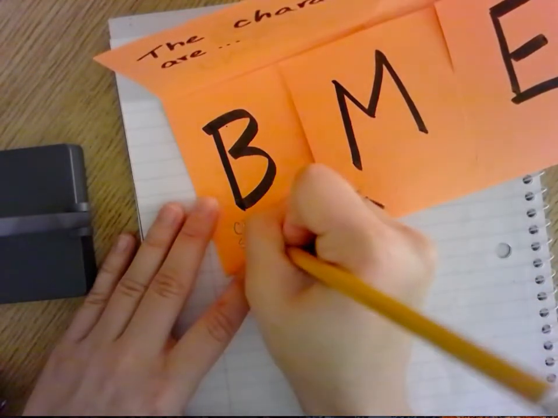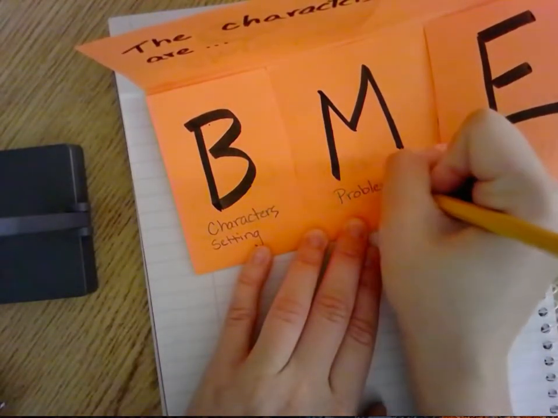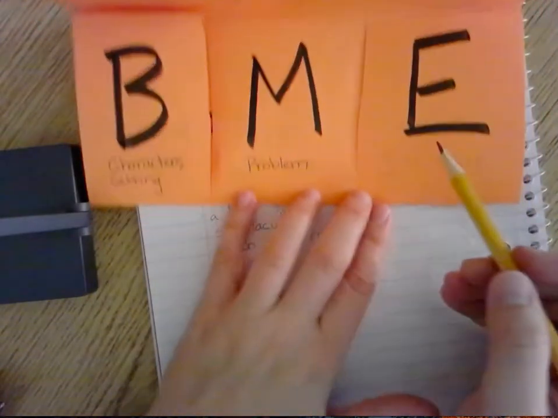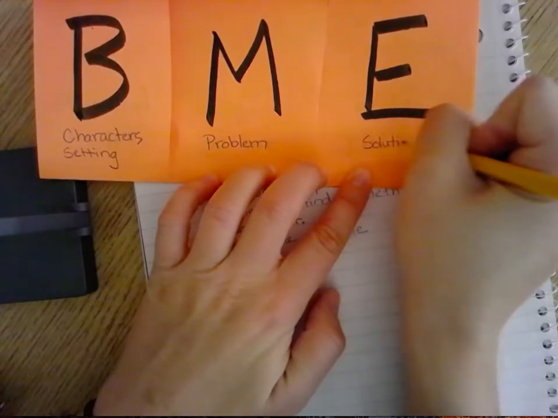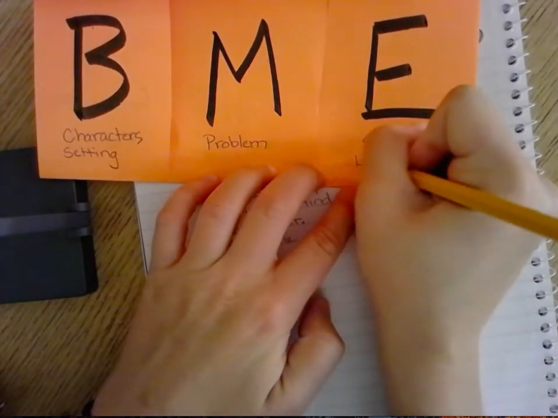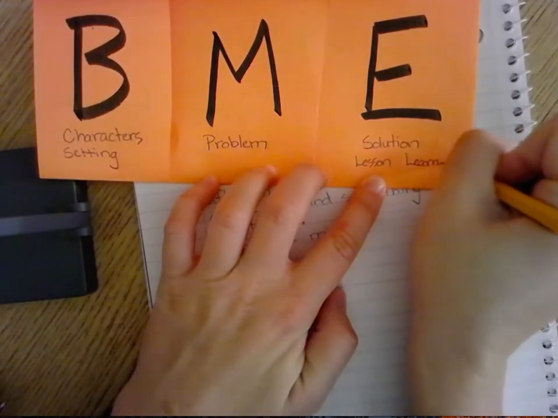Characters and setting in the beginning. And then the middle, I'm going to put my problem, so I'm going to add that too. So middle, problem, and then the end I can guess right now will be the solution or a lesson that the characters learn. So now I have this so I don't forget beginning, middle, and end.